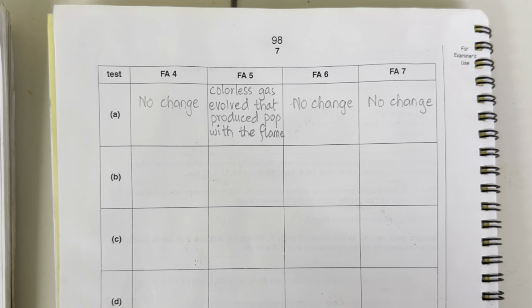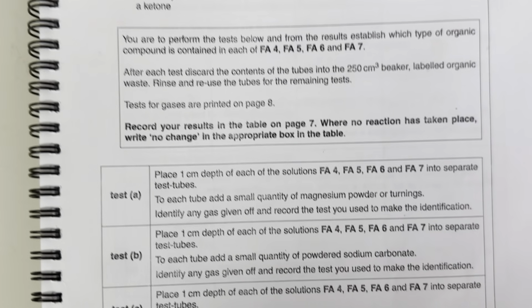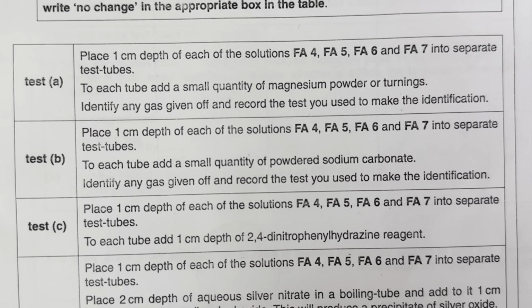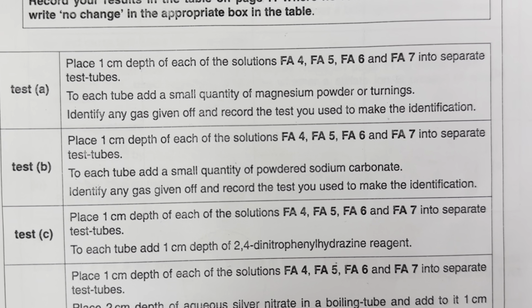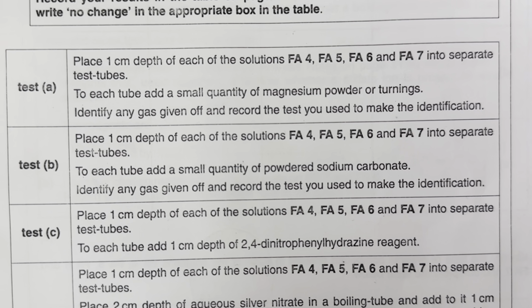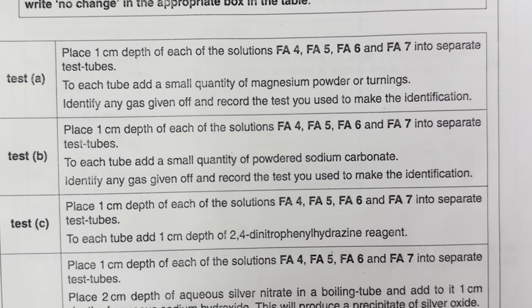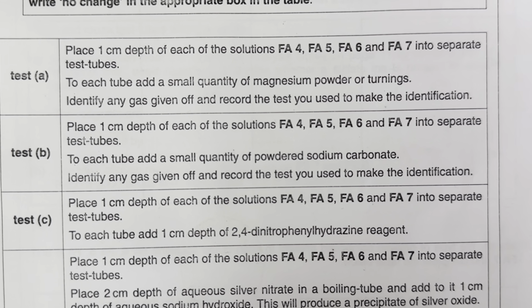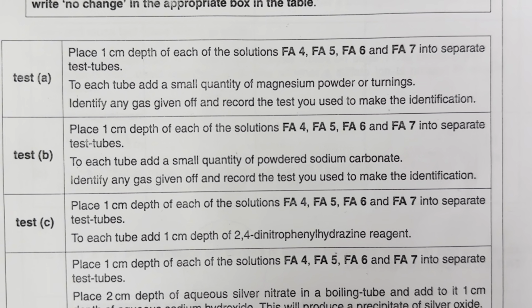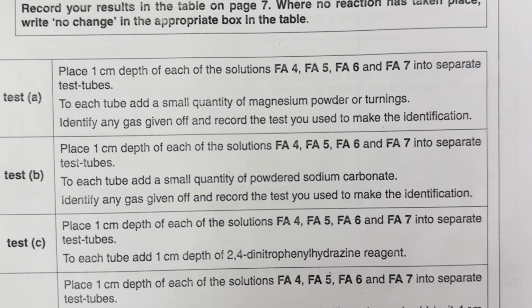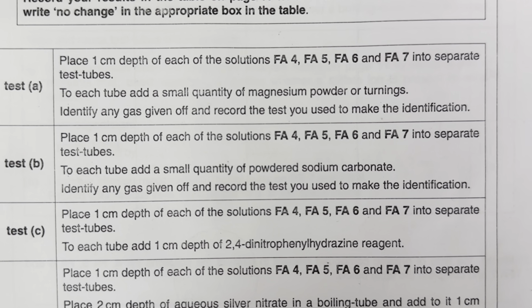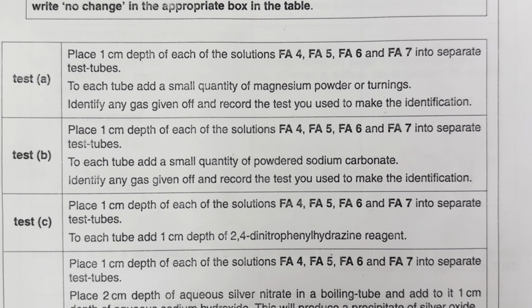So let's perform the next test, which is test B. Place 1 centimeter depth of each solutions Fa4, 5, 6 and 7 into a separate test tubes. To each tube add a small quantity of powdered sodium carbonate. Identify any gas given off and record the test you use to make the identification.